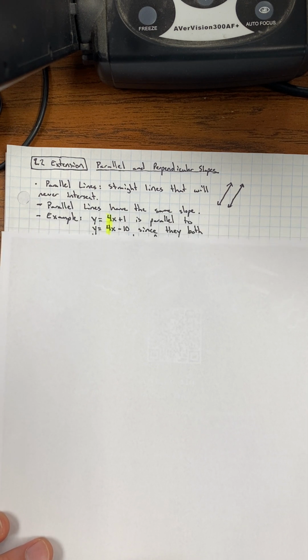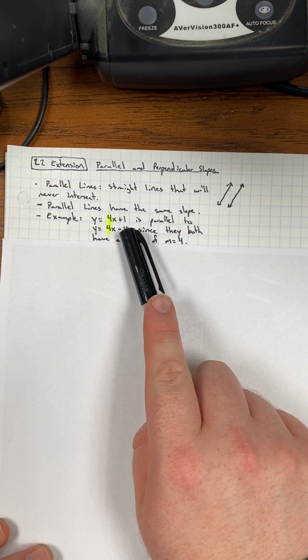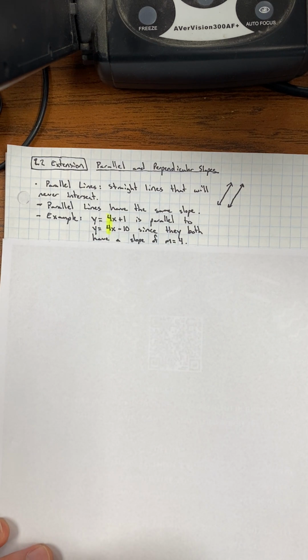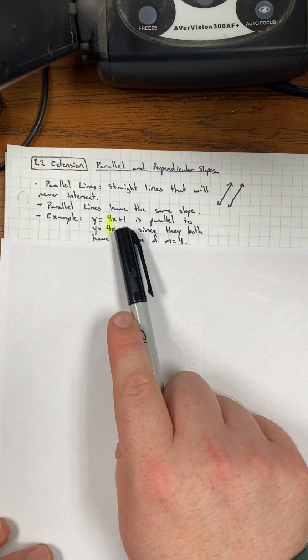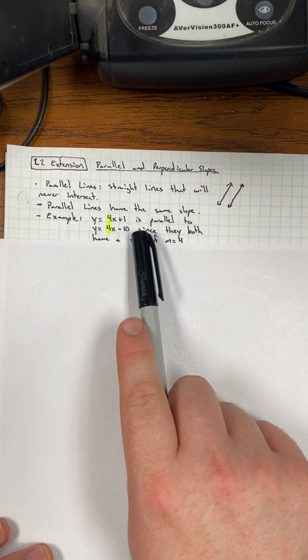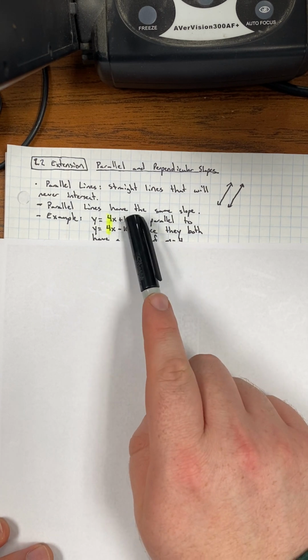For example, y equals 4x plus 1, if I were to graph that, I would find that 4 is my slope, right? It would go up by 4 and over by 1 the whole way through. And 1 is where the point would start on the y-axis, right? And so we would get a slope of 4 is parallel to y equals 4x minus 10.